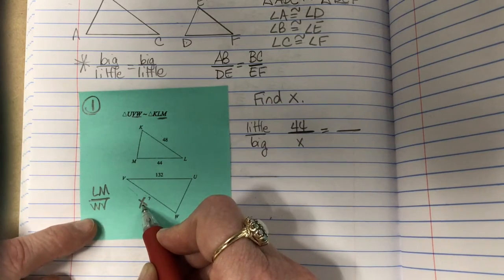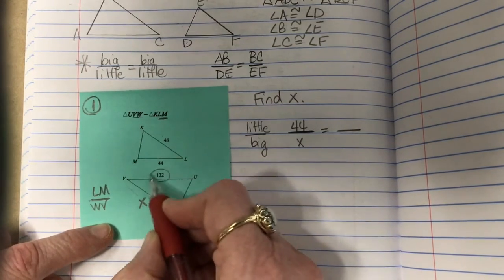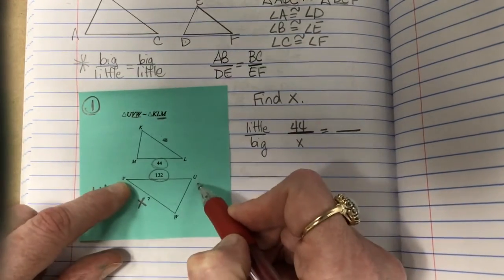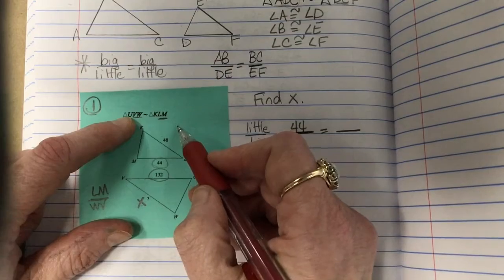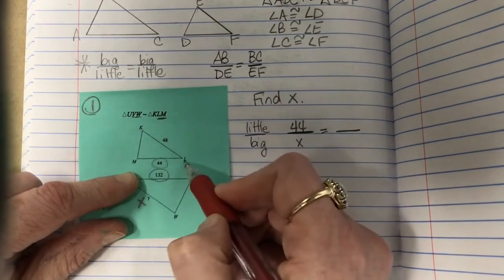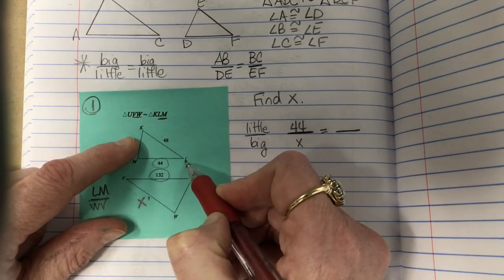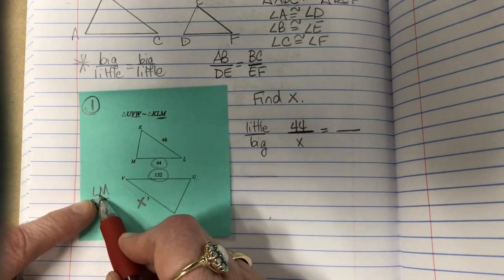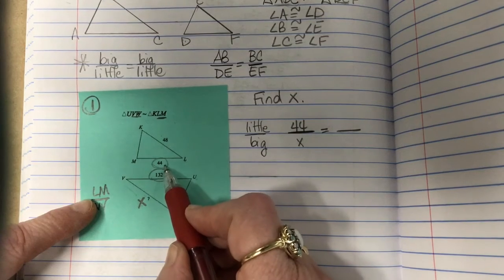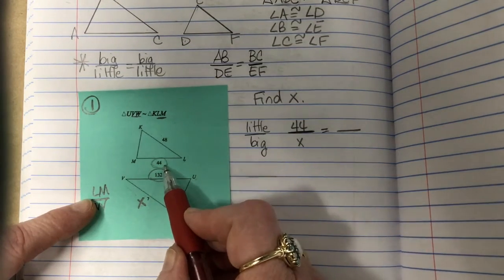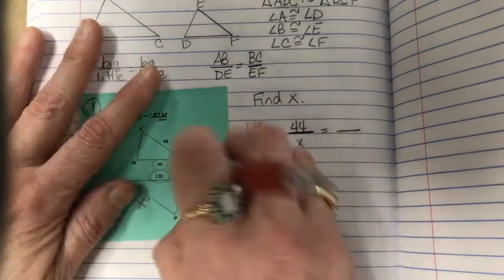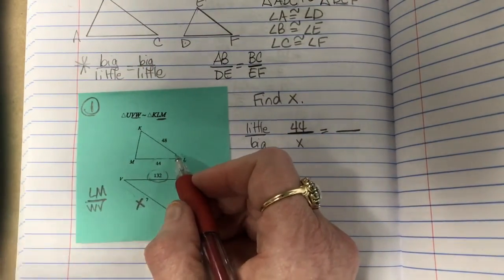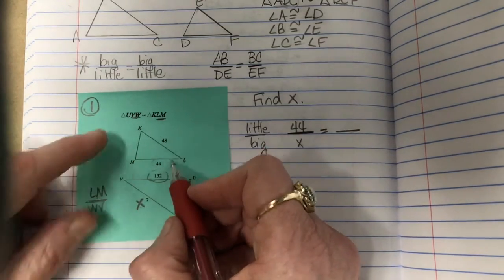Now we're going to match up the other two, which is this one, and it should be that one. Let's see if they match up right. We're going to do the little one first. So this one is ML. No, we've just done that one, didn't we? Okay, ML was, did I write 44? That is 44, isn't it? Yeah, that is a 44. Okay. When I get away from that light, my eyes are not that great anyway.